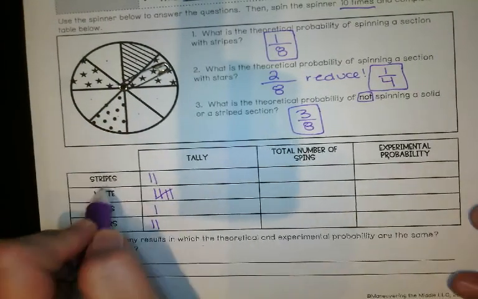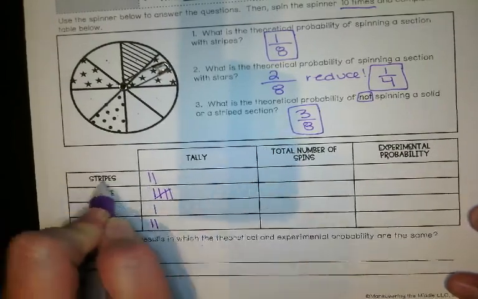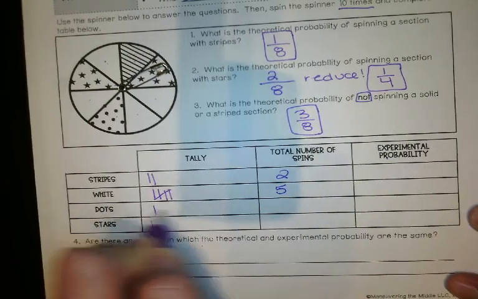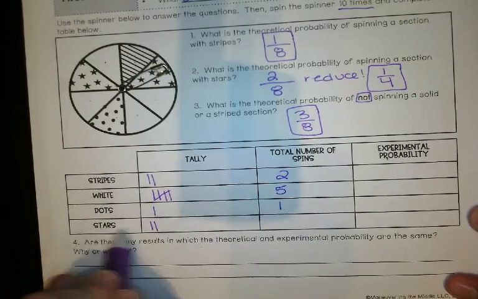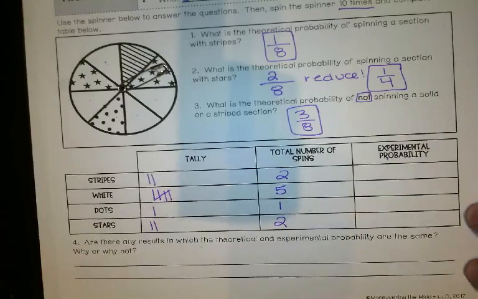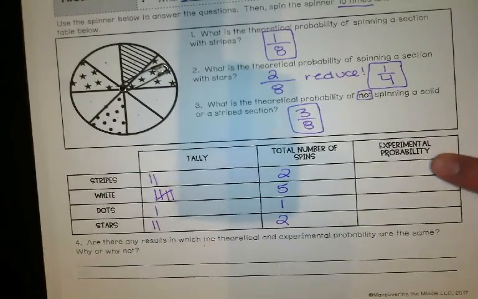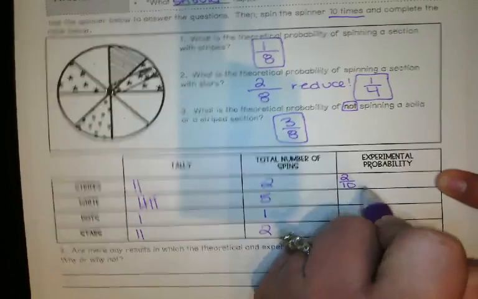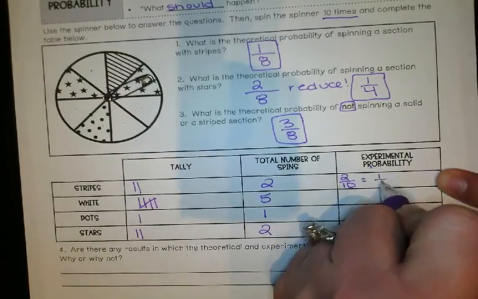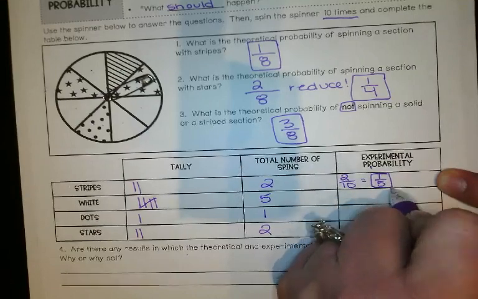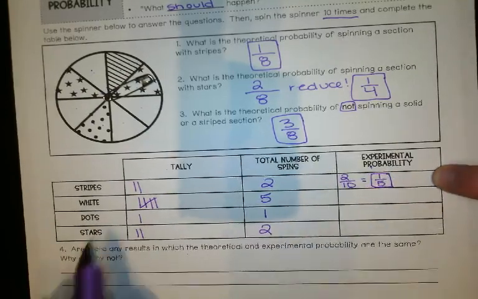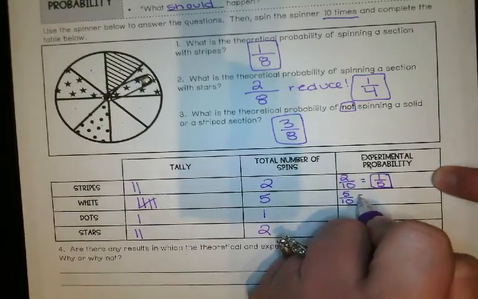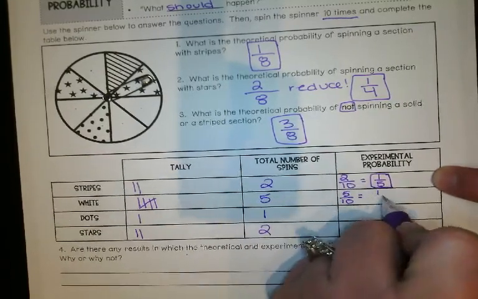Alright, so for stripes, the total number of spins was 10, there was only 1 dot, and 2 stars. So the experimental probability: I spun 10 times, and for stripes, 2 out of the 10 were stripes, which reduces to 1/5. 5 out of the 10 were the white solid, which reduces to 1/2.